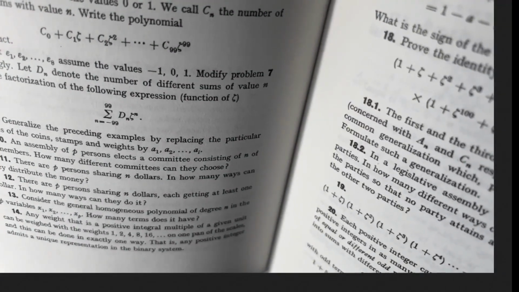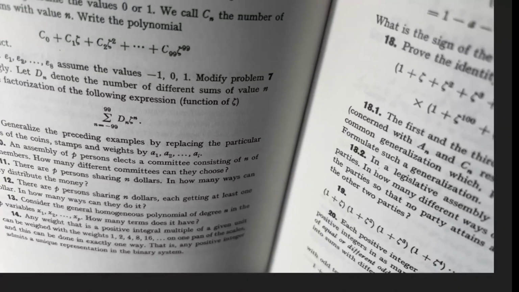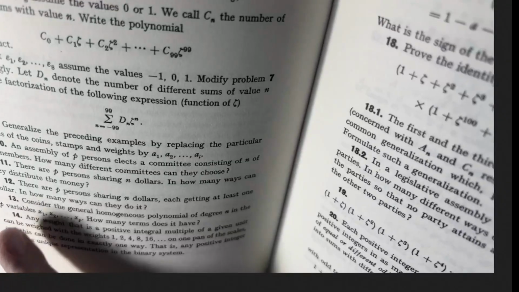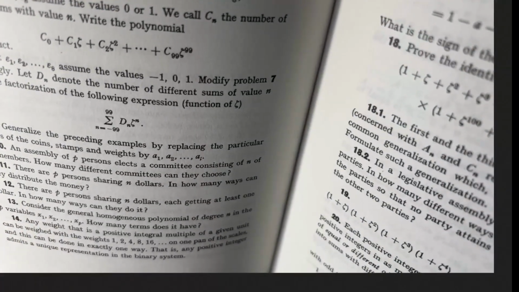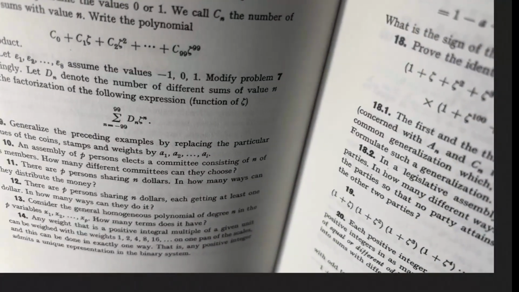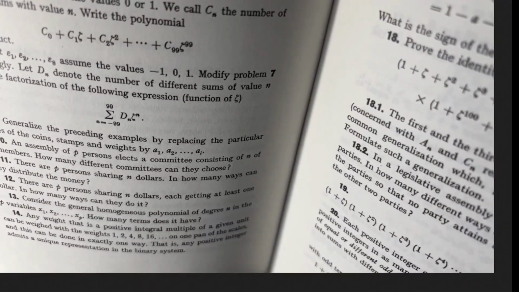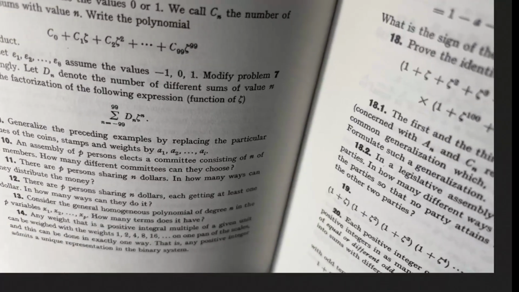There are P people sharing N dollars. How many ways can they distribute that money? And then 12 says there's P people sharing N dollars, but they need to each get at least $1. How many ways can you do that? And then 13 is clearly some sort of generalization.